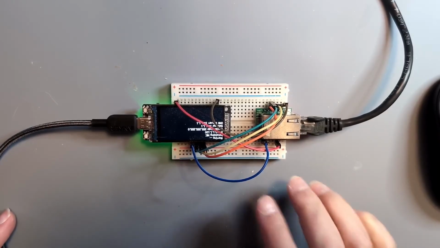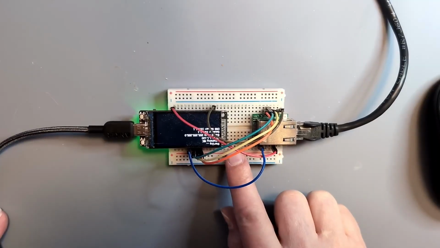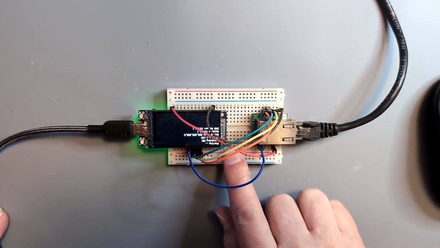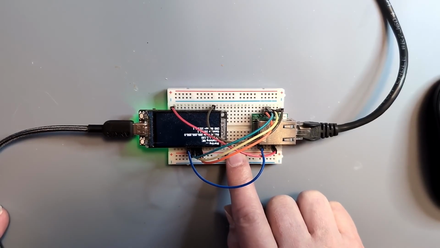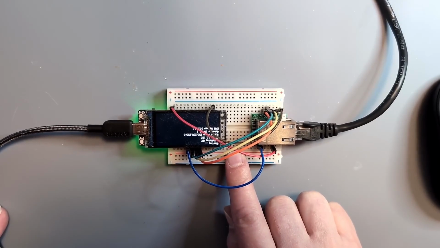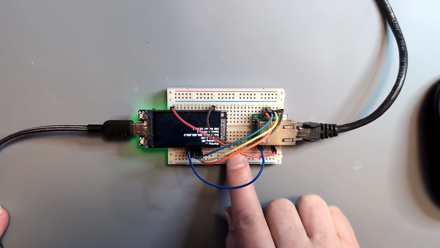The reason I built this, I'll give you some background here. Where I worked at one time, we had multiple networks, and I was using a Raspberry Pi with a display, but unfortunately the Raspberry Pi consumed a lot more power than this does, and it was also more fragile because if you unplug it without shutting it down properly, it could corrupt the SD card.